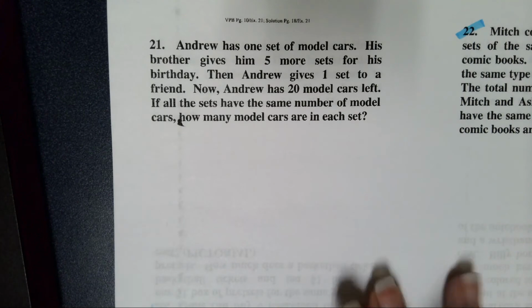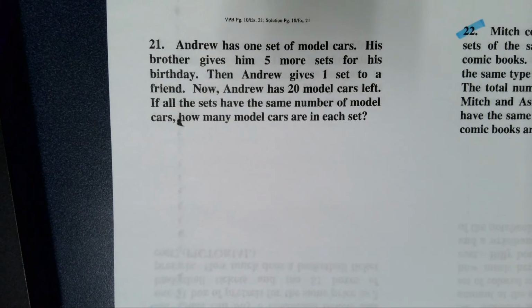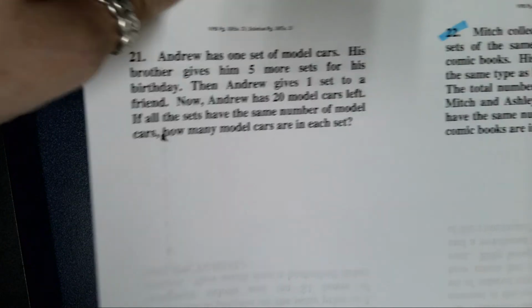Here's problem 21. I want you to go ahead and do this problem on your own. Go ahead and pause the video so you can write it down. I want you to try and work it out and see how you do. It's set up just like 19 and 20 were. Let's go ahead and move on to problem number 22.